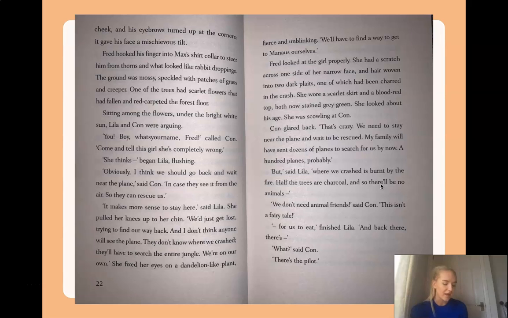"You, boy, what's your name?" "Fred," called Con. "Come and tell this girl she's completely wrong." "She thinks," began Lila, flushing. "Obviously, I think we should go back and wait near the plane," said Con, "in case they see it from the air, so they can rescue us." "It makes more sense to stay here," said Lila.